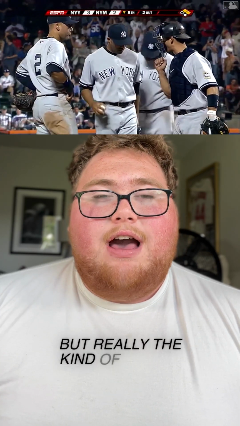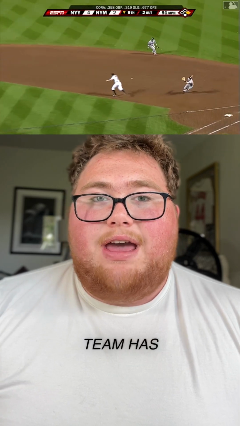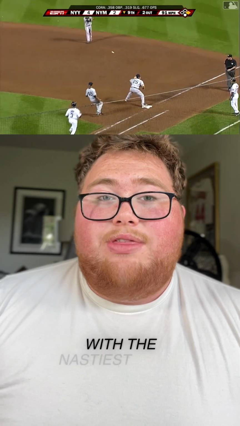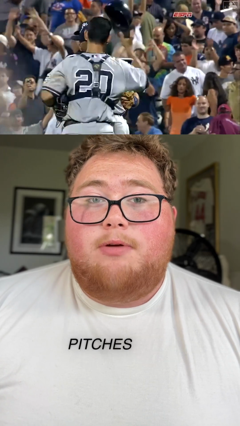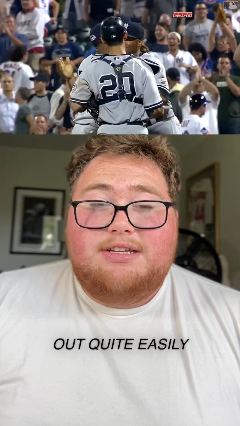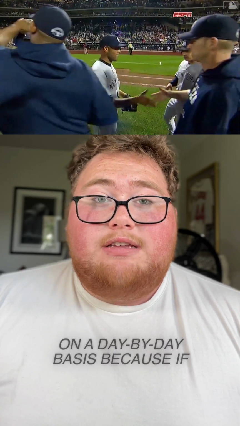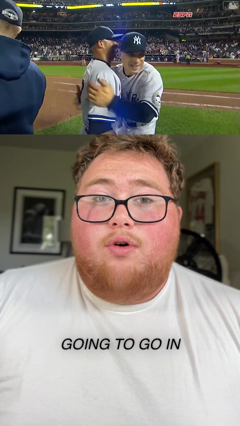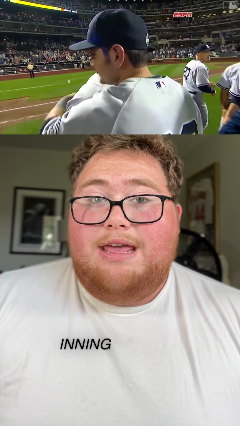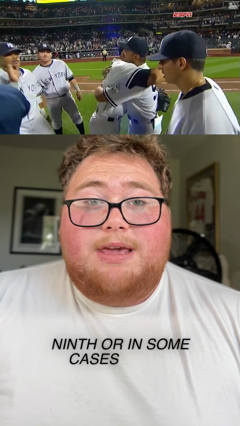But really, the kind of player the closer is, you can say it's the best relief pitcher a team has. Usually the guy on the team with the nastiest stuff who can throw extremely hard, has a couple of really solid pitches that can get batters out quite easily, and needs to be ready to pitch on a day-by-day basis, because if a team is lined up for a win consistently, that closer is going to go in pretty much every day for about 1 inning, usually closing whether that's the top of the ninth, the bottom of the ninth, or in some cases extra innings to finish the game and secure the win.